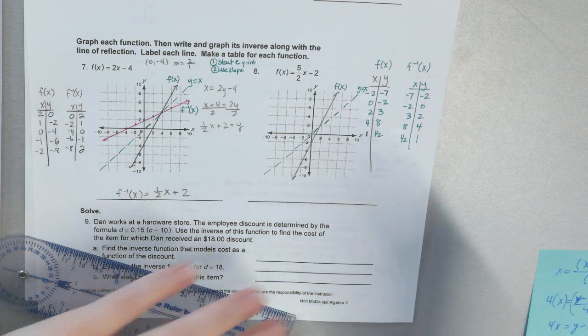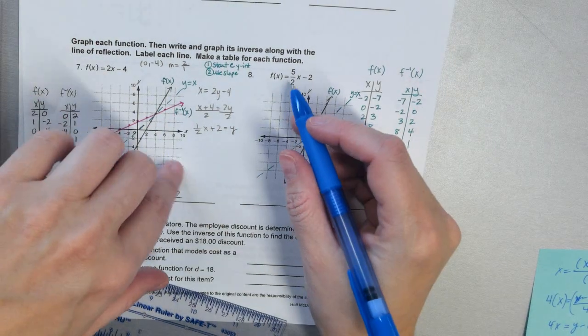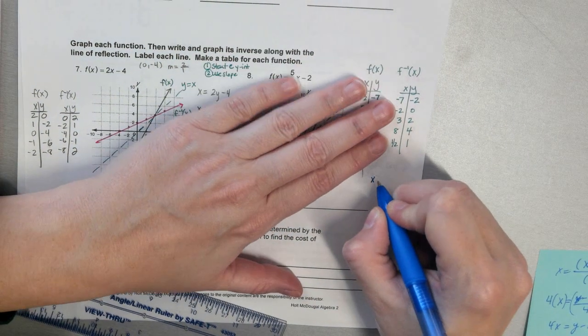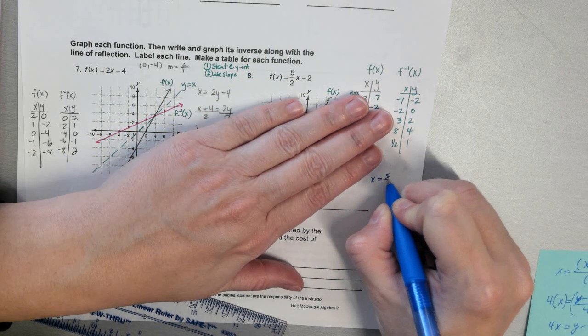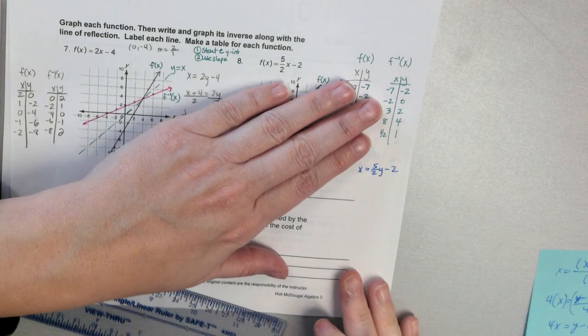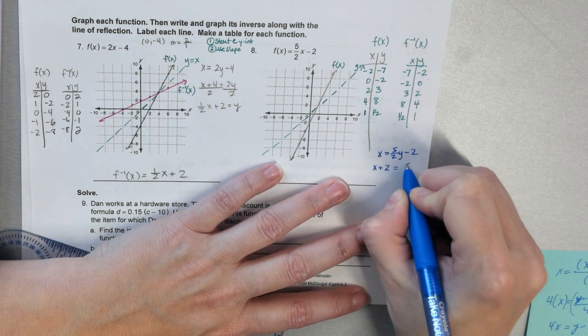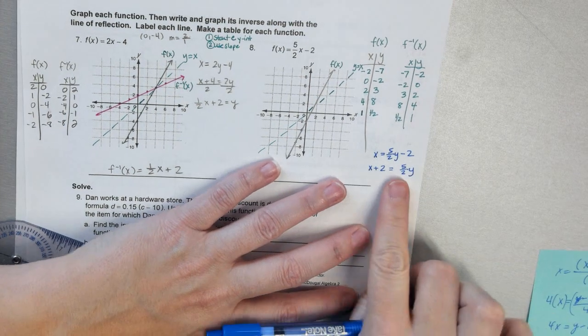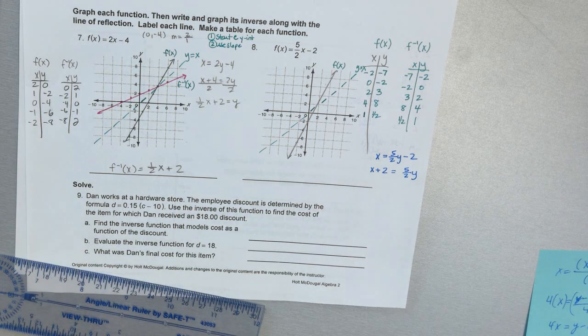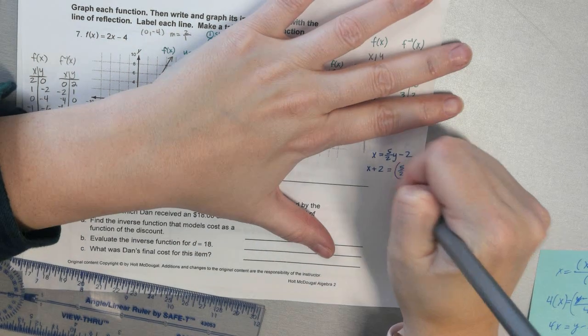Okay, and then in this case, when you're solving to find the inverse, x equals 5 over 2 y minus 2. When you're solving for that, you have 5 over 2 y. How do you move this over? How do you move over a fraction? Yes.